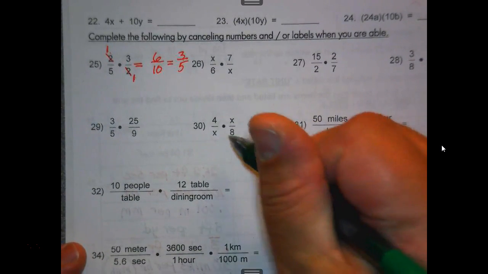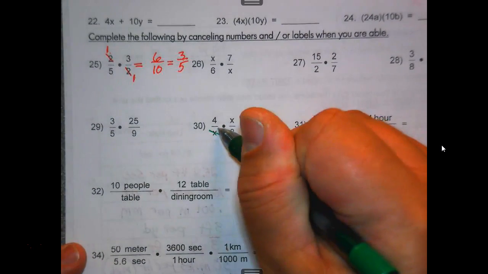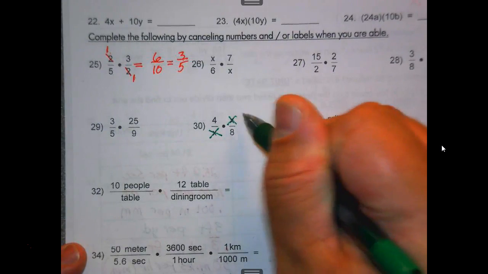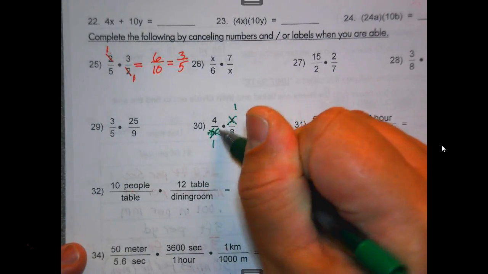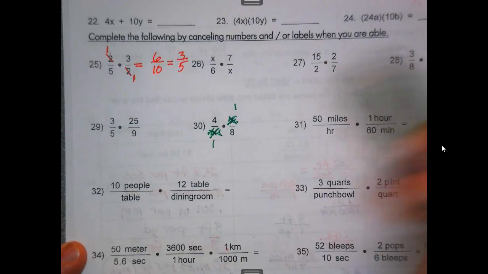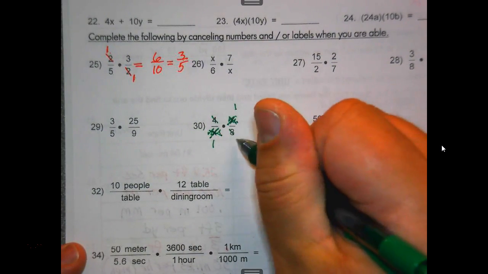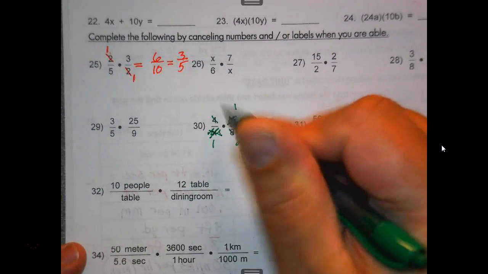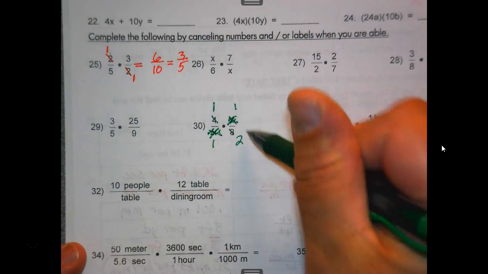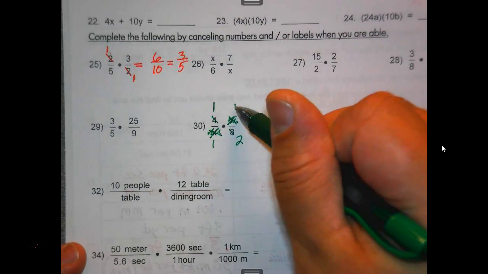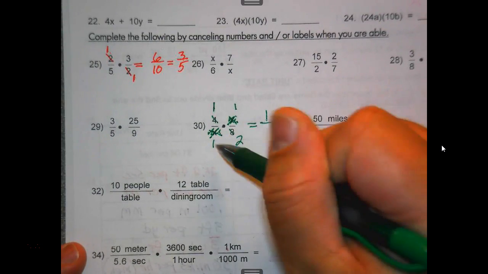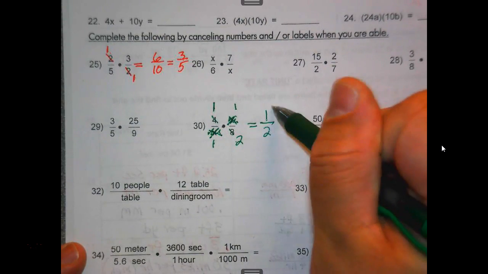All right, number 30. My x's cancel out to 1. My 4 goes into 8, or 8 divided by 4 is 2. And 4 divided by 4 is 1. 1 times 1 is 1. 1 times 2 is 2.